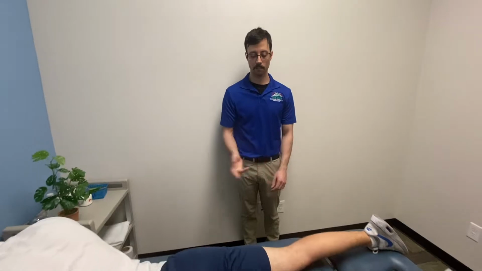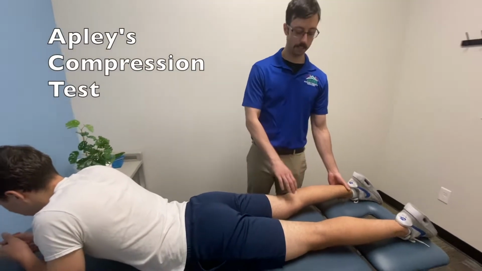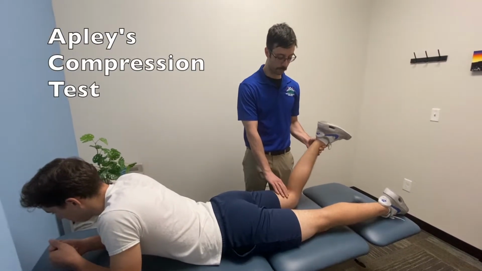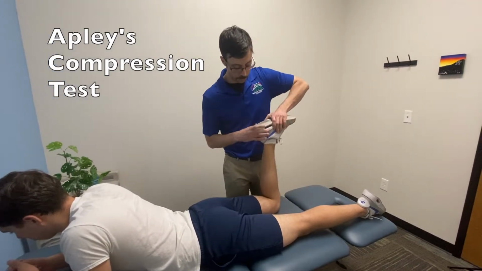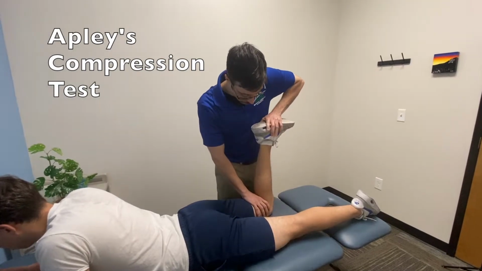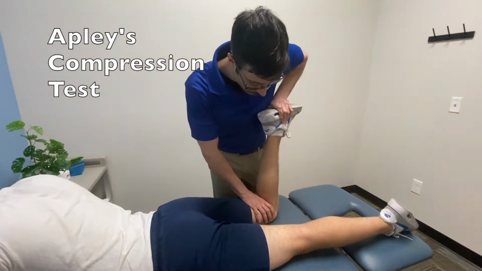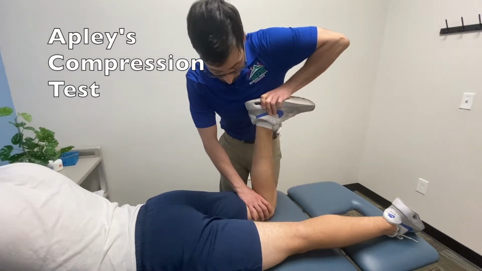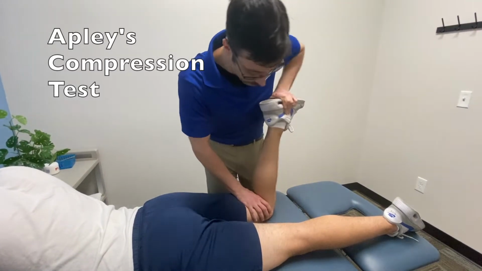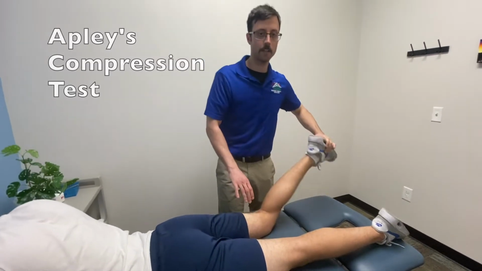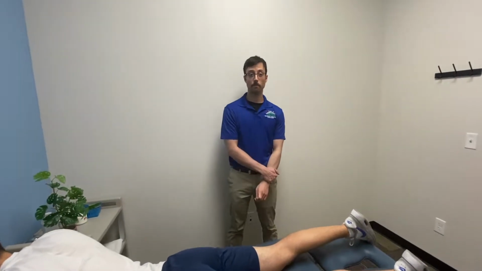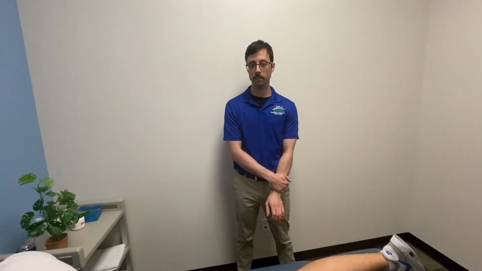To perform the Apley's compression test, we will have the patient lie down in prone, like so. With the involved knee, we will flex it to approximately 90 degrees. Here, I'm going to stabilize the knee and compress downwards on the joint while I apply an internal and external rotation force, like so. The test is considered positive if it reproduces the patient's familiar pain and/or symptoms.